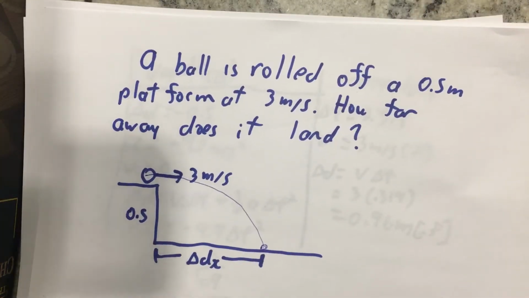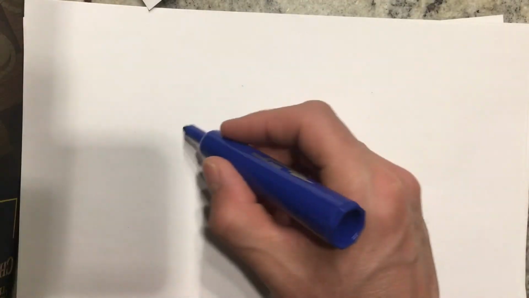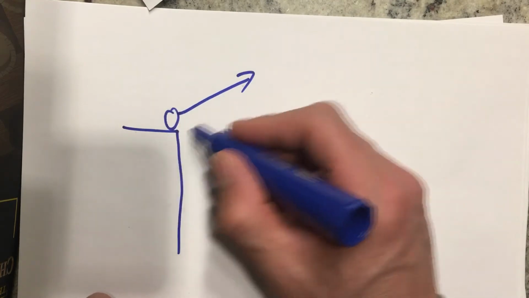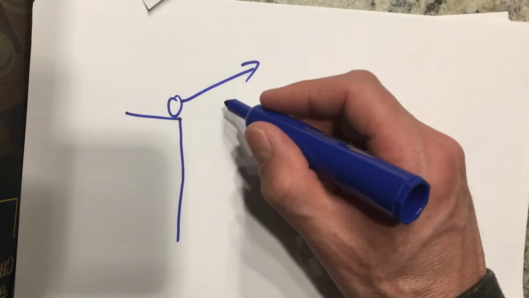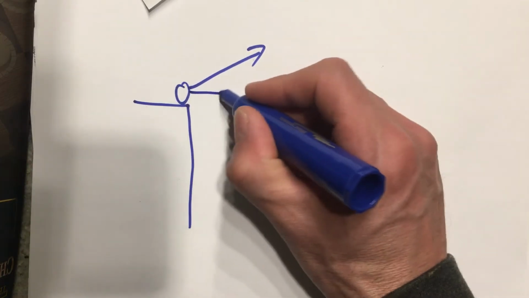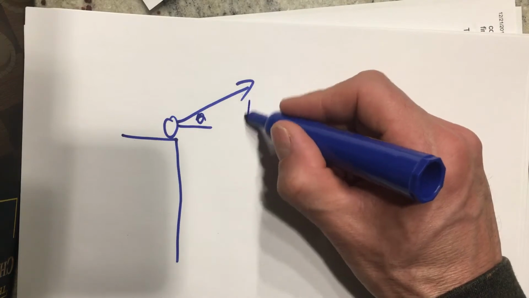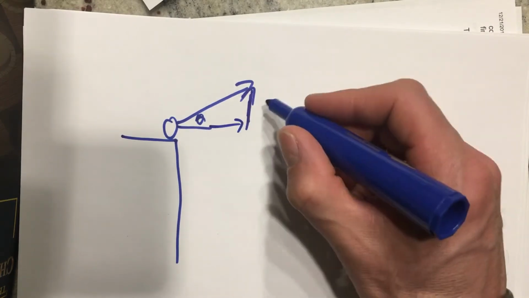Now, a variation on this would be if you were given a ball that was kicked upward or thrown upward. And if that was the case, you'd have to be given this angle here. And in such a case, you would find the vertical component and the horizontal component.